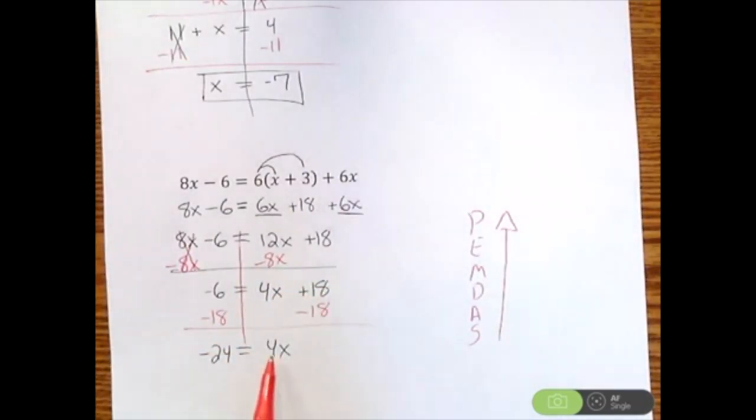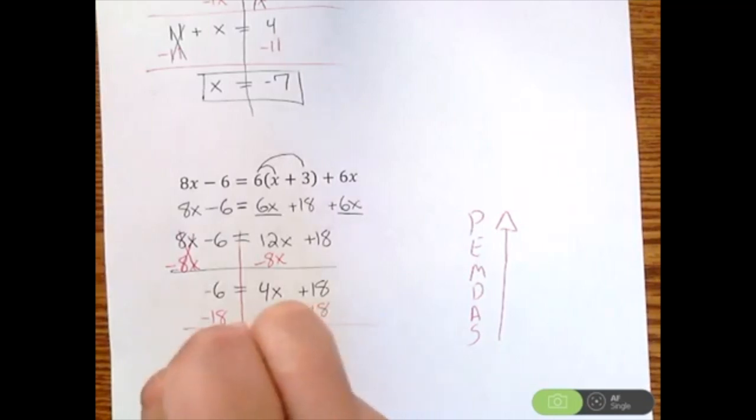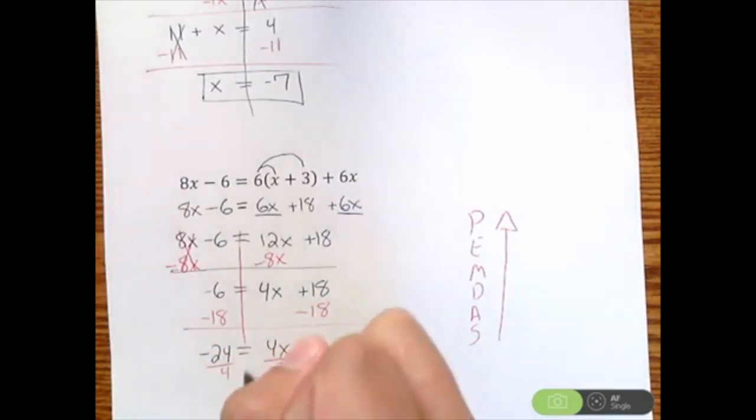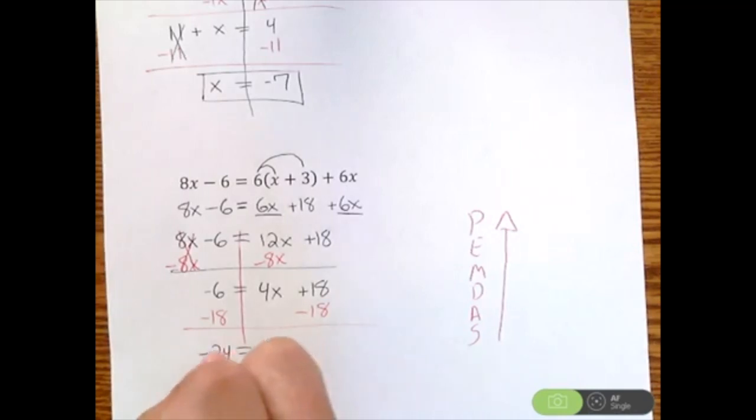And finally, got to get rid of this 4. This is 4 times x. The opposite of multiplying by 4 is dividing by 4 on both sides. On the right side, 4 divided by 4 divides out. We just get the x. On the left side, negative 24 divided by 4 is negative 6. So our answer to this problem is x equals negative 6.